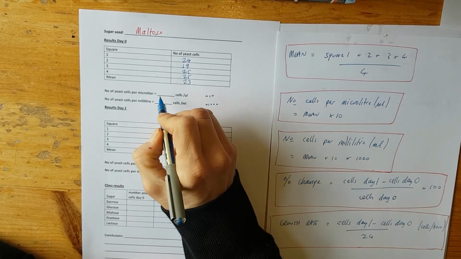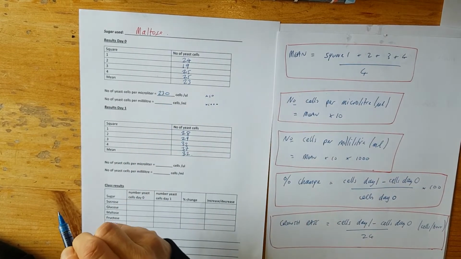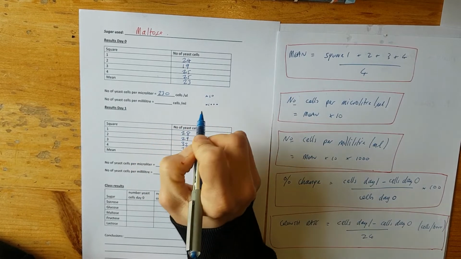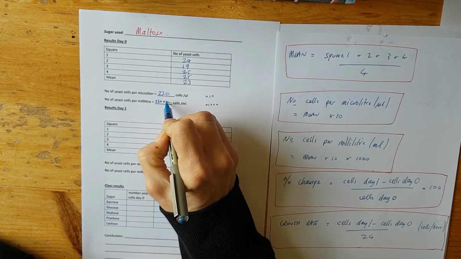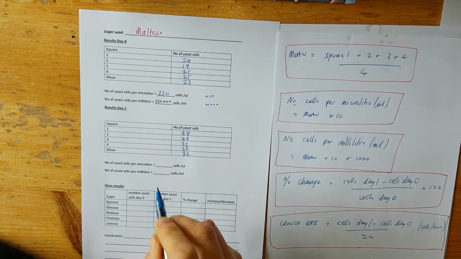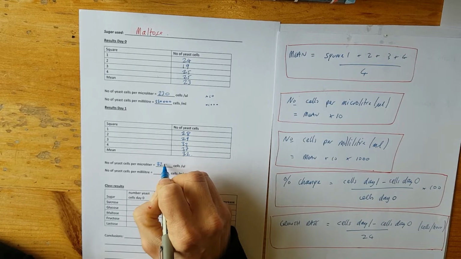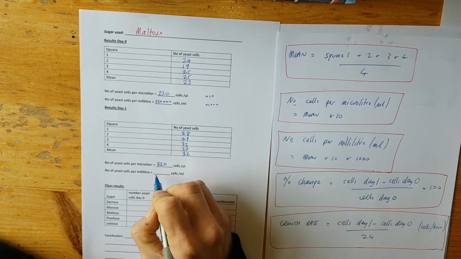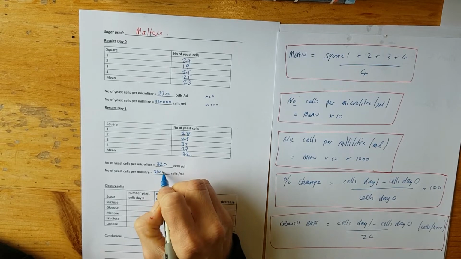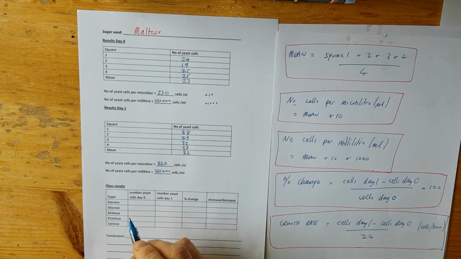So our 23 times by 10, you do these in your head, so 230, and then times that by another 1,000 is 230,000. This one will be 32 times by 10, 320, and then times it by another 1,000 to get it per mil, 320,000. And those are the numbers that I'm going to put in this table here.